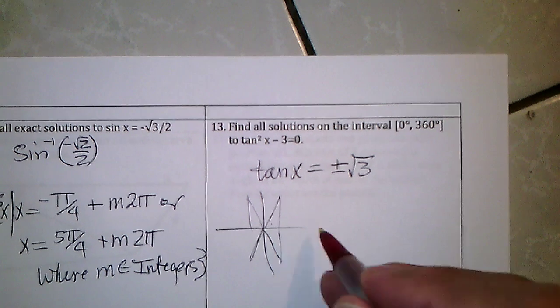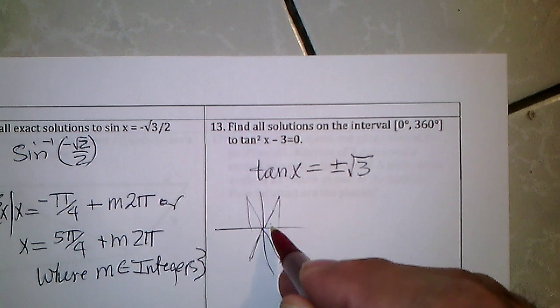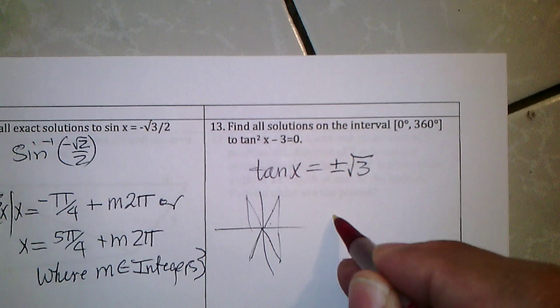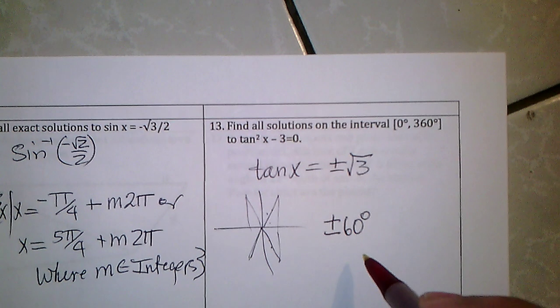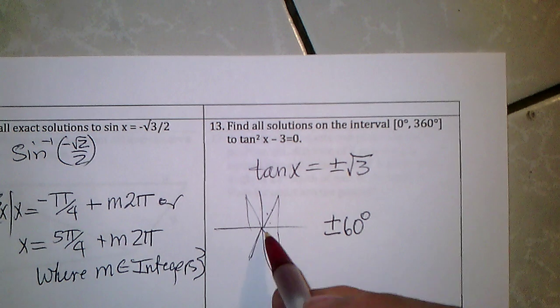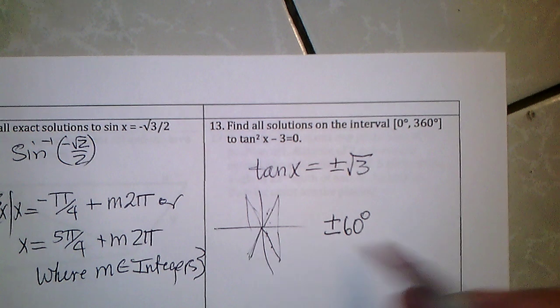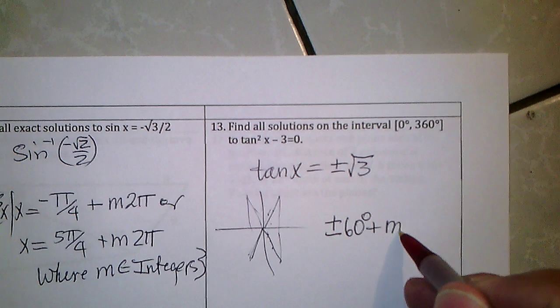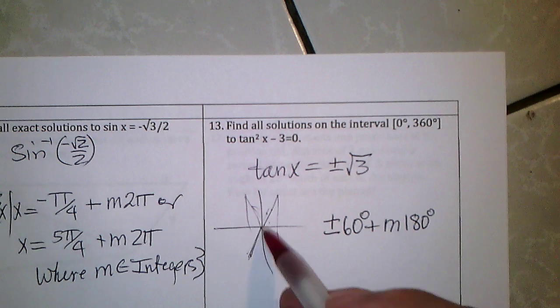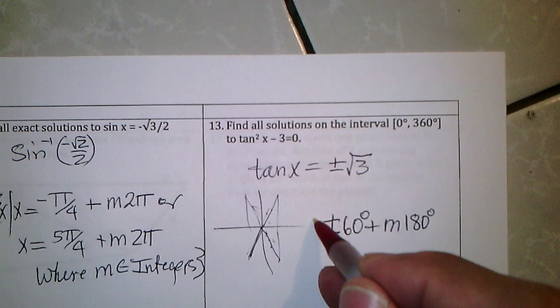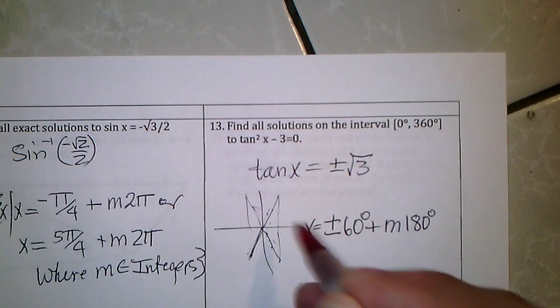So we could say it's plus or minus 60. That would get these two. And these are right 180 across from them, plus multiples of 180 would get those and all the multiples thereof. So x could equal this.